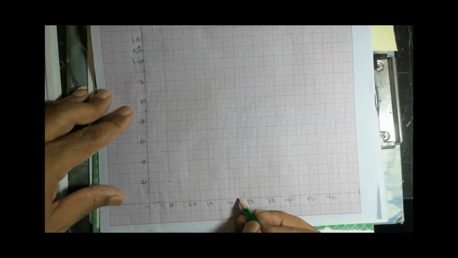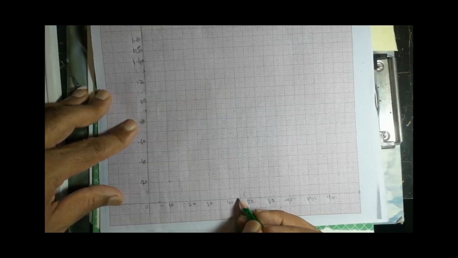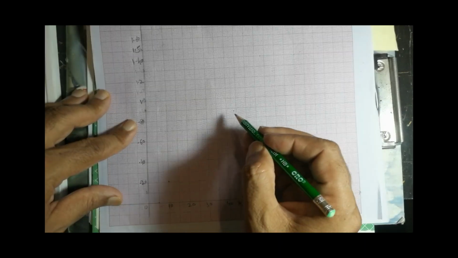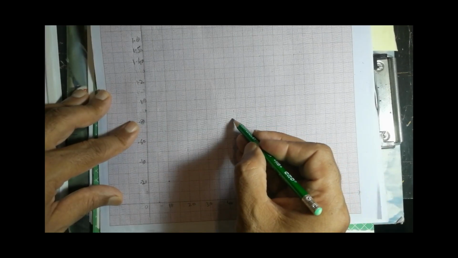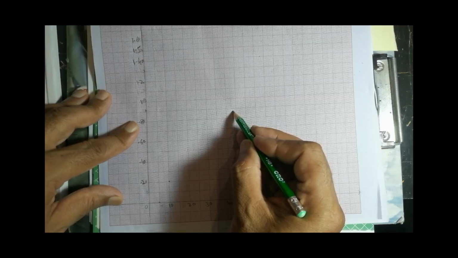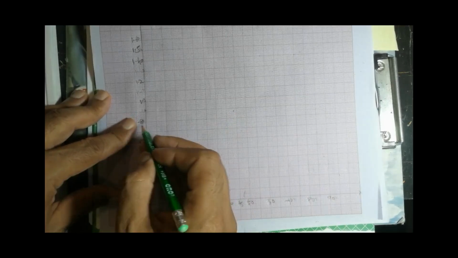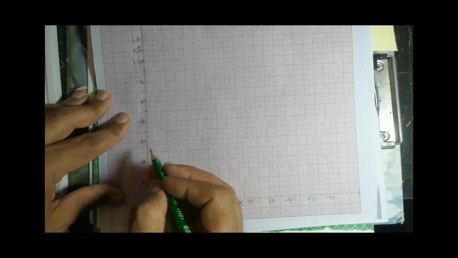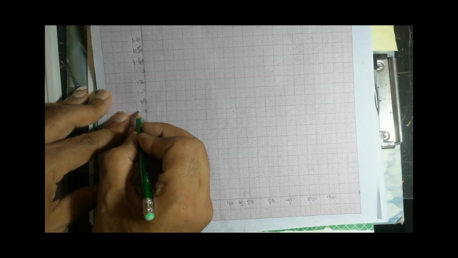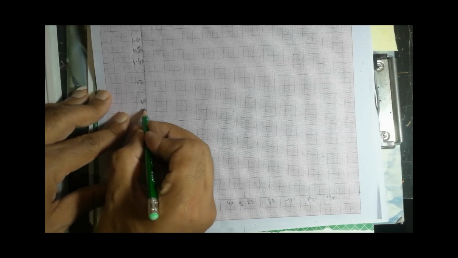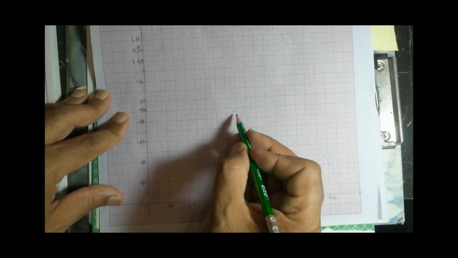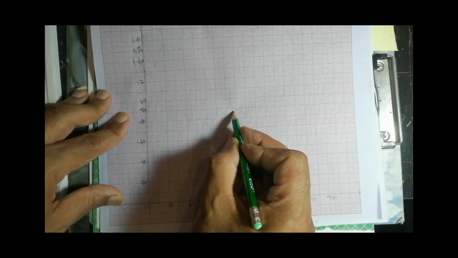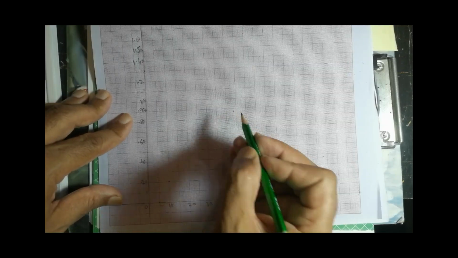Where is 0.86? 0.8 is here, and this is 0.90. 0.85 is in the middle, and a little up, that is 0.86.